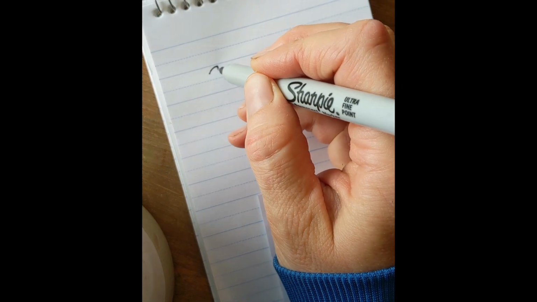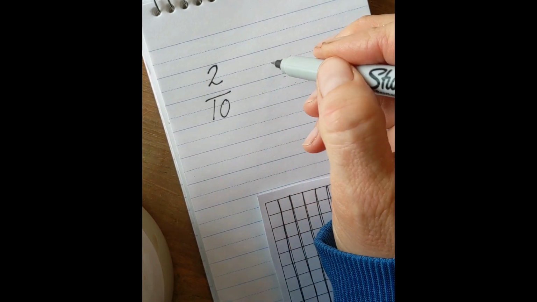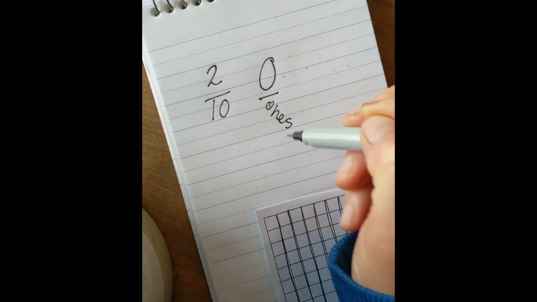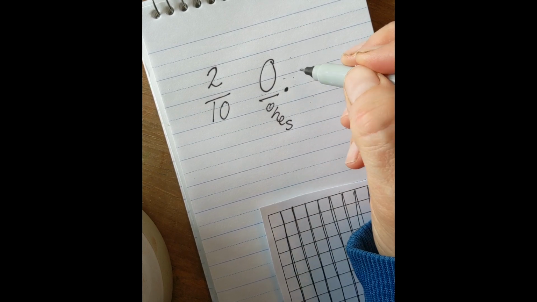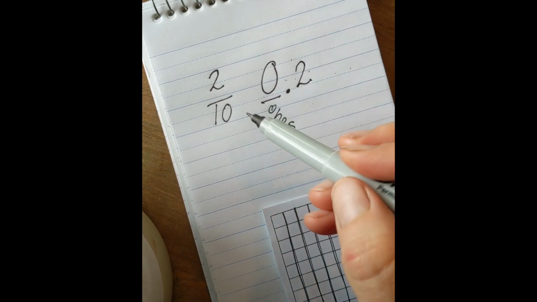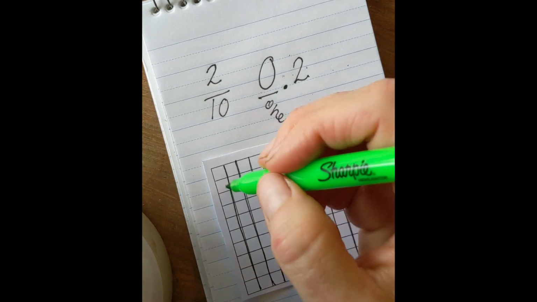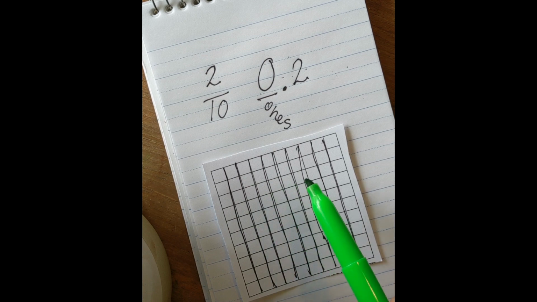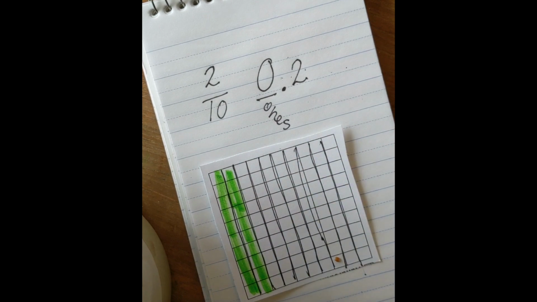Since the tenth is less than 1 whole, we will write 0 in the ones place. And then we're going to take the decimal point, and we have 2 in the tenths place because there are 2 tenths. And let's take a look at the picture of that in a 100 frame. So we have this 100 frame, a 10 by 10 grid broken up into tenths, 10 equal sections, 10 equal columns, and 2 of them are shaded, 2 tenths.